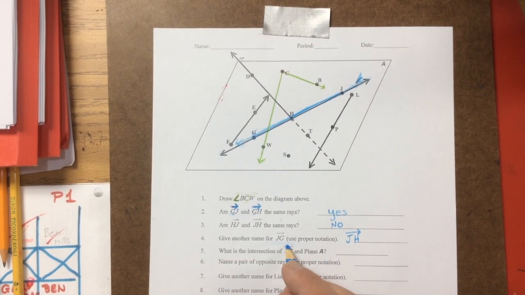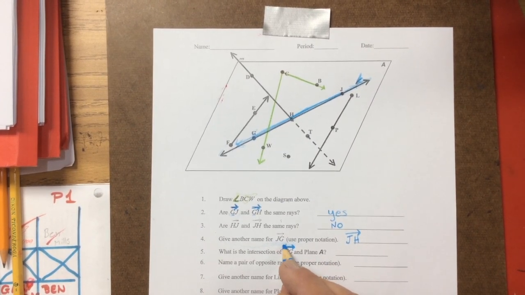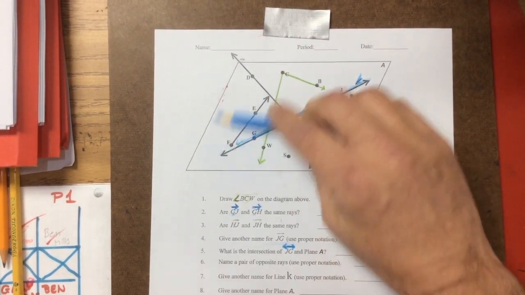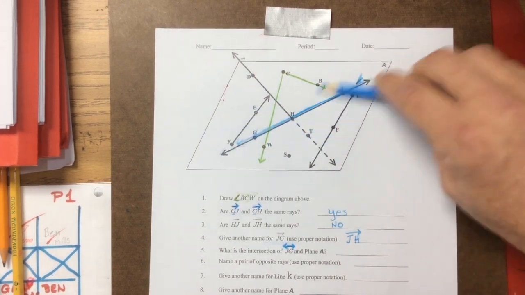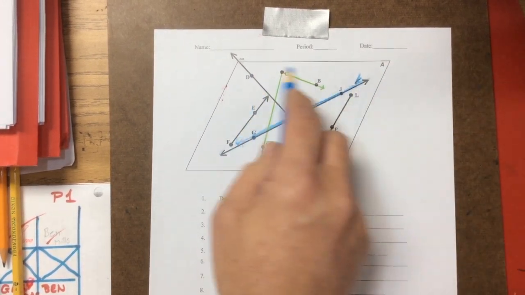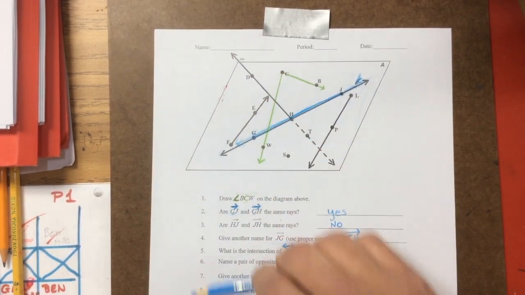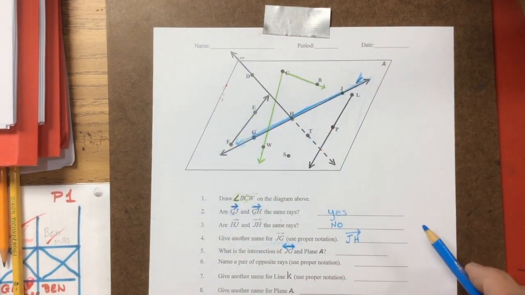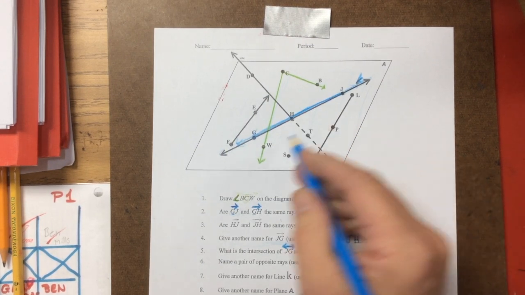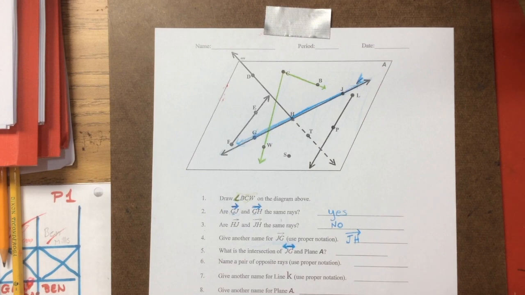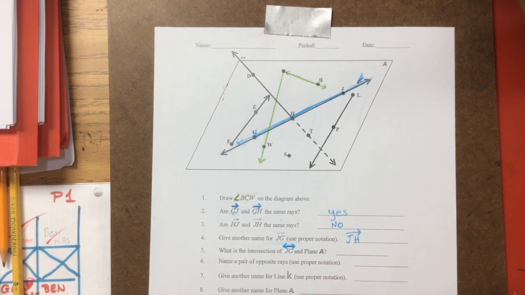Now here, this asks, what is the intersection of JG and plane A? Plane A are all of the points infinitely spreading in this direction and that direction in two dimensions. And line JG goes infinitely in this direction and all the time is lying on plane A.